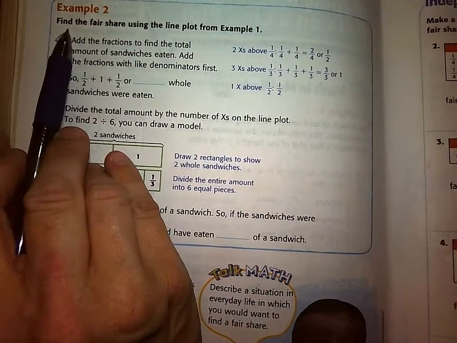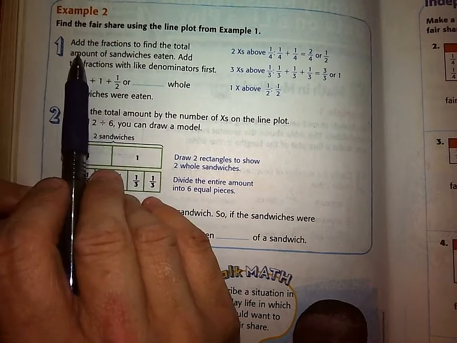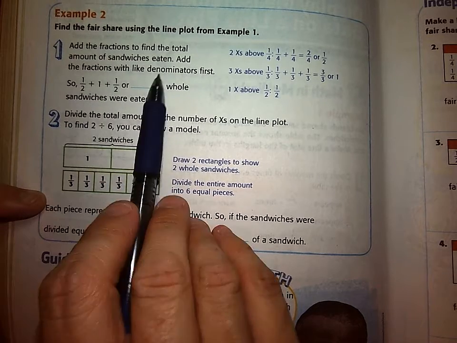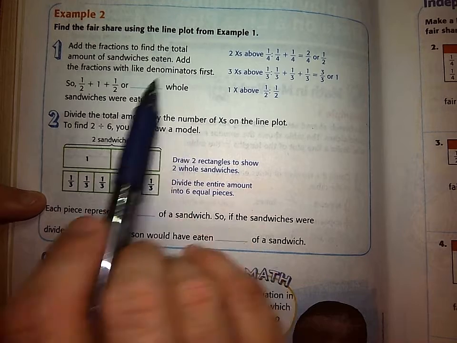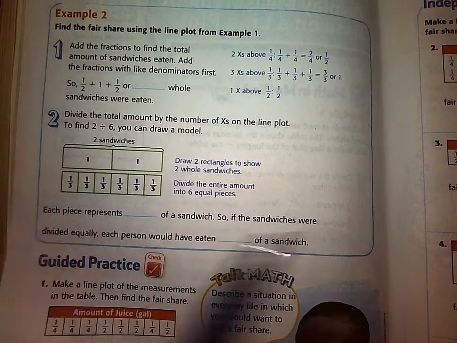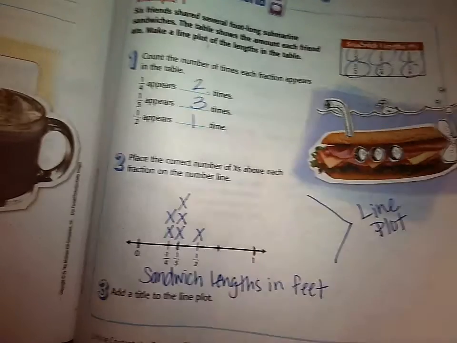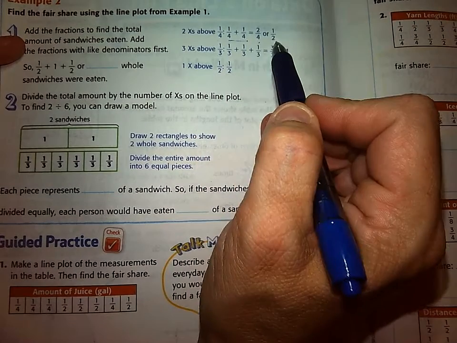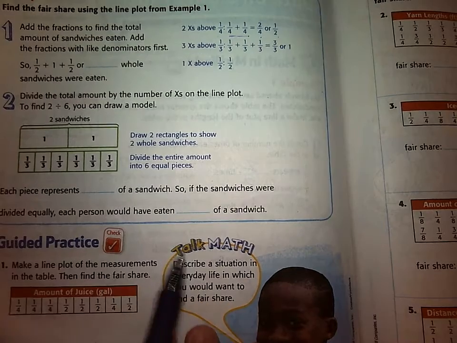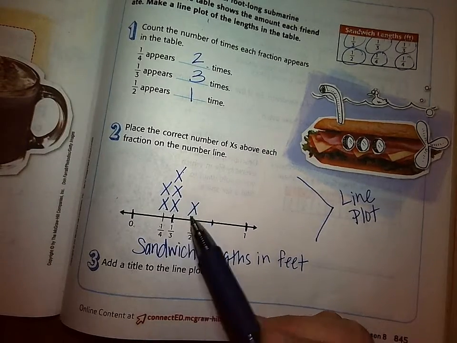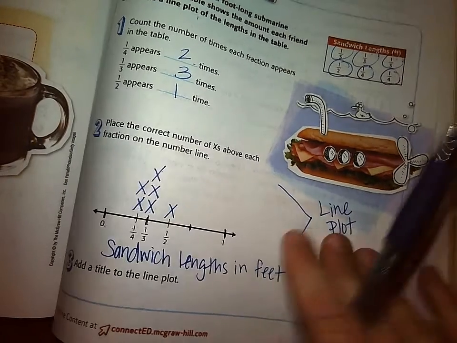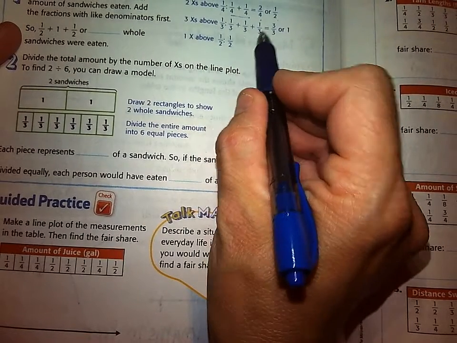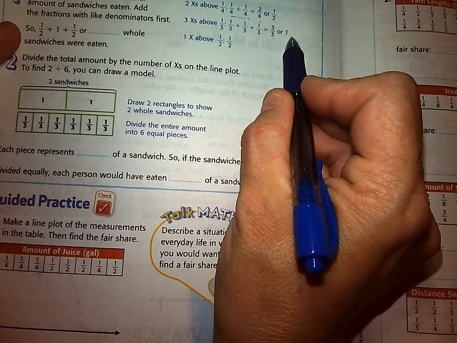So, find the fair share from our line plot in example 1. We're going to add all the fractions to find the total amount of sandwiches eaten. We're going to add the fractions with like denominators first. We have 2 x's above 1/4, so 1/4 plus 1/4, which is 2/4 or 1/2. Then there were 3 x's above the third, so a third plus a third plus a third. They've got common denominators, so we have 1, 2, 3, 3/3 or 1 whole.